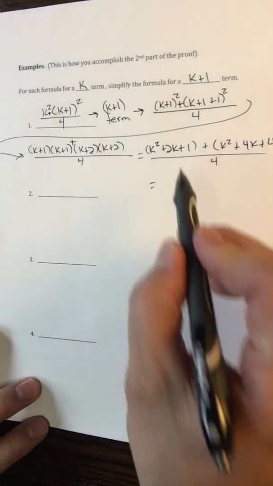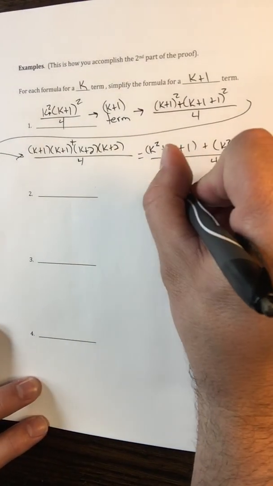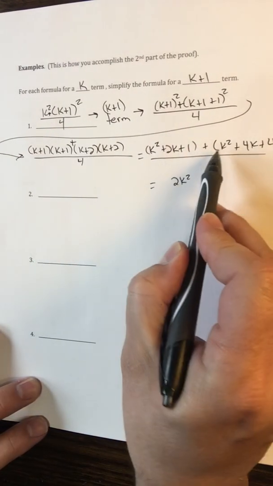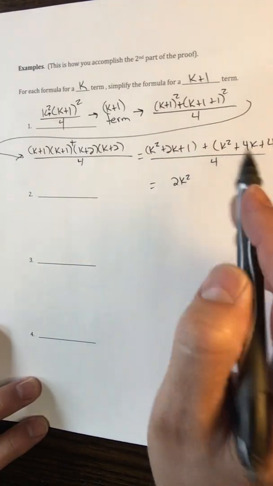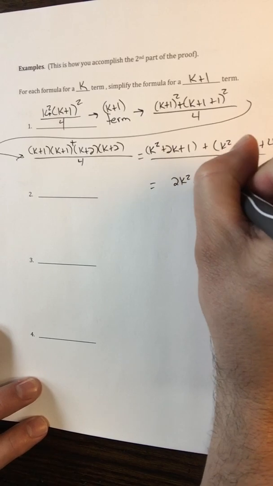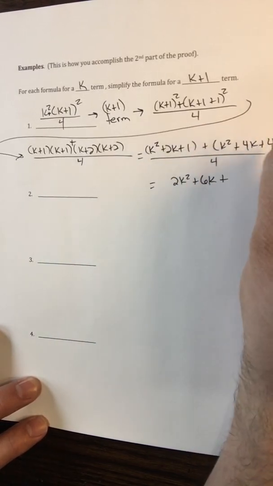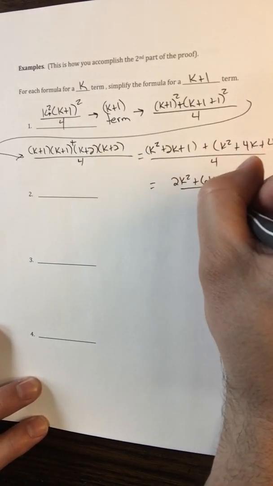Okay, so I'm going to just combine this stuff over here, and I have 2k squareds. k squared and k squared. I have a 2k and plus a 4k, so it's going to be plus 6k. And then it'll be plus 1 plus 4 is 5, and it's all over 4.